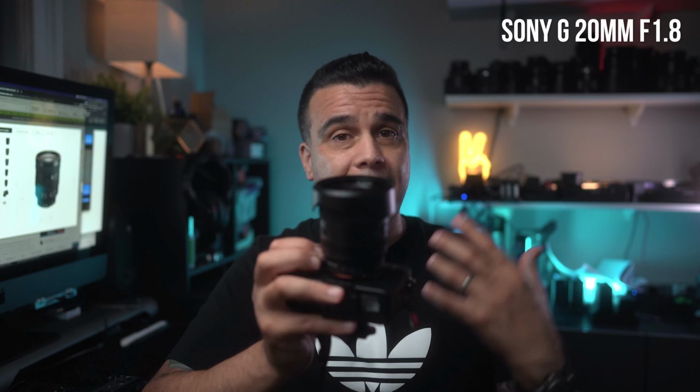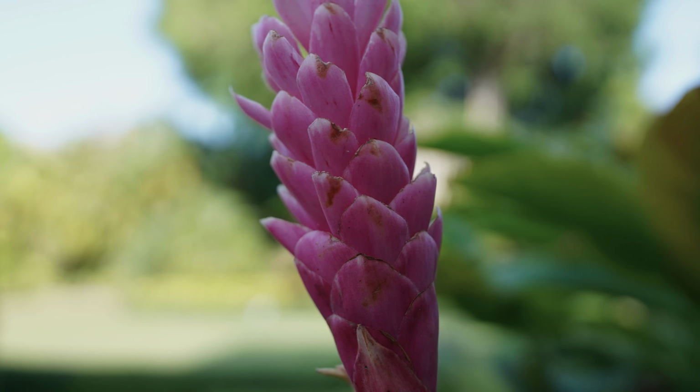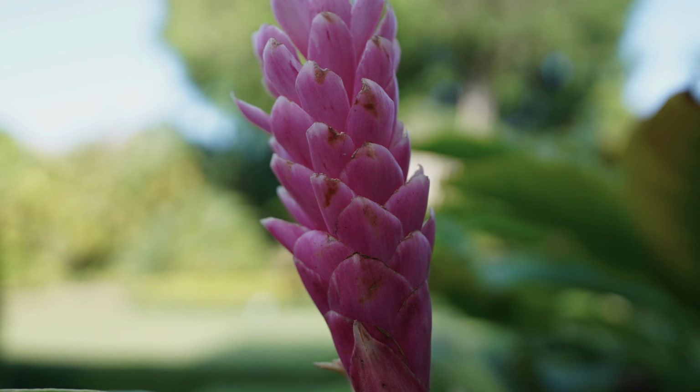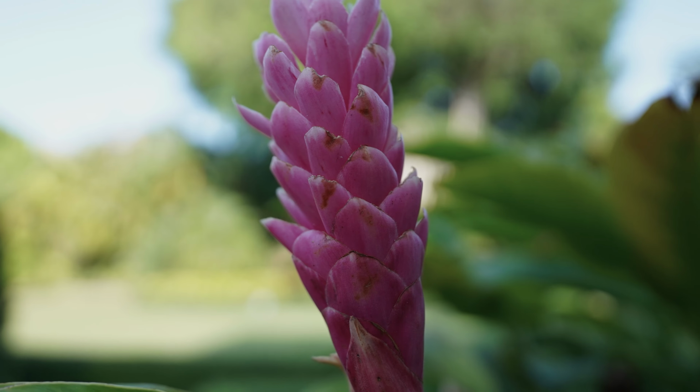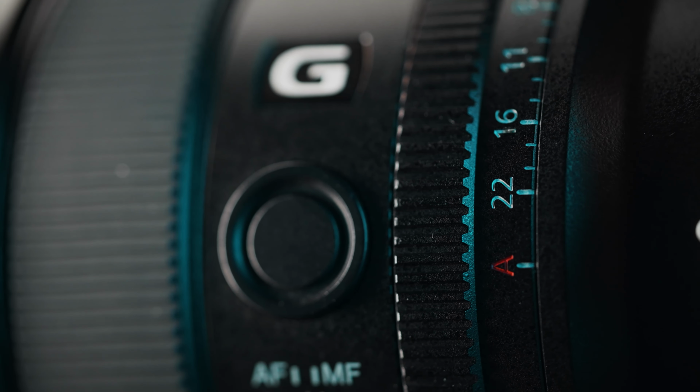But in this lens, you're going to get a lot of options in a prime lens. It's going to be a light lens. It's going to render a nice bokeh and good background separation with an aperture of f1.8. Also, the maximum aperture of this lens is going to be f22, something to keep in mind if you're going to be using this lens in super bright conditions.